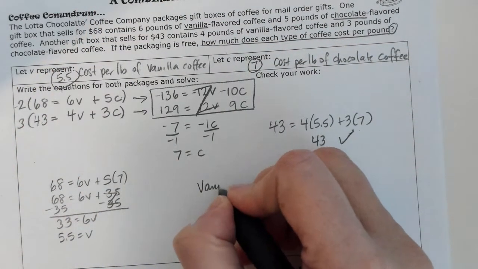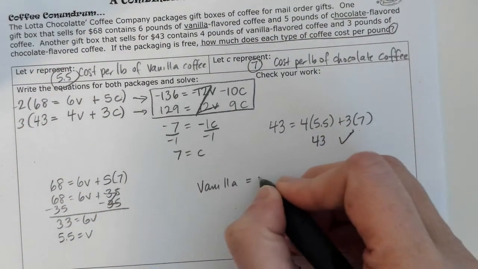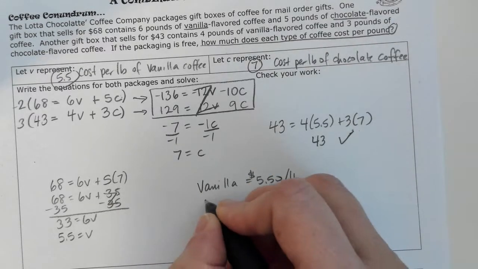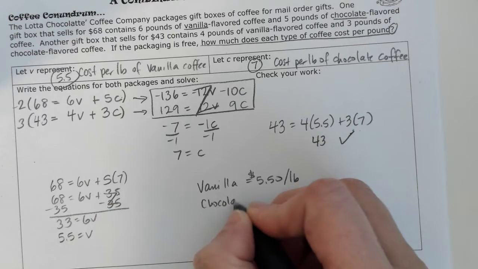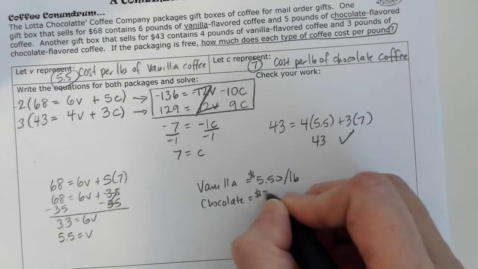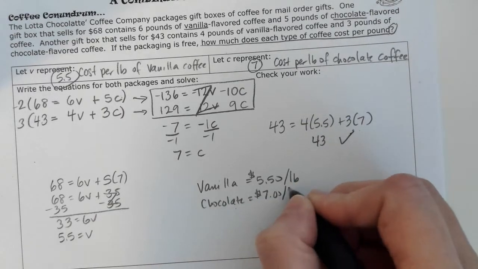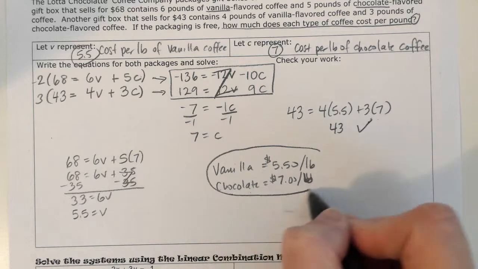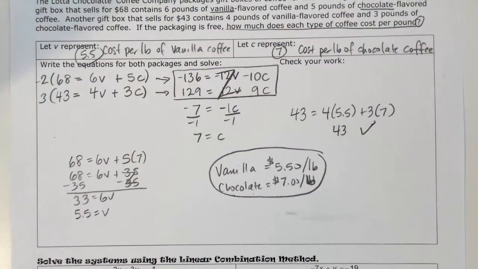vanilla is $5.50 per pound, and chocolate is $7. Except that's LB, not BL. I don't know what happened there. And there's my answer. Remember, word problem, I need a word answer.